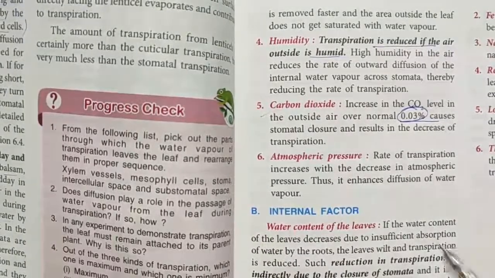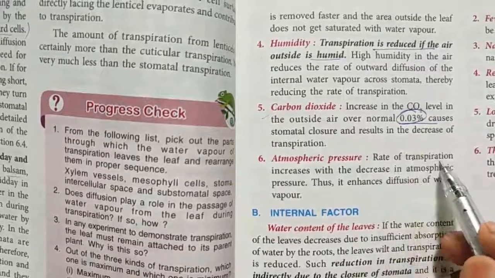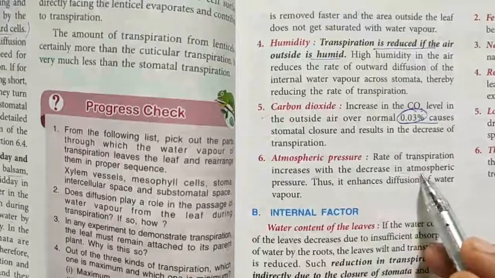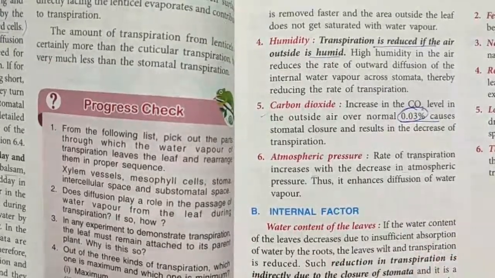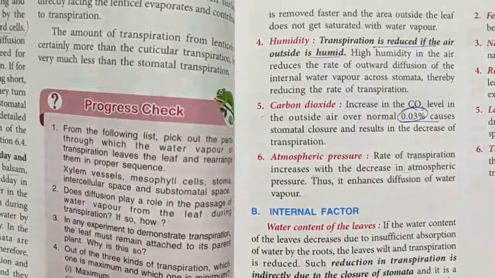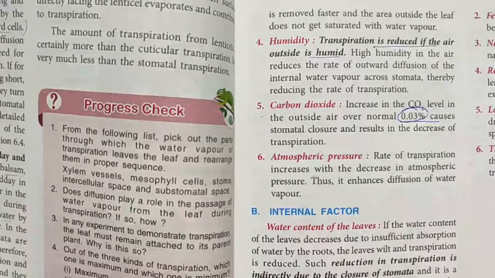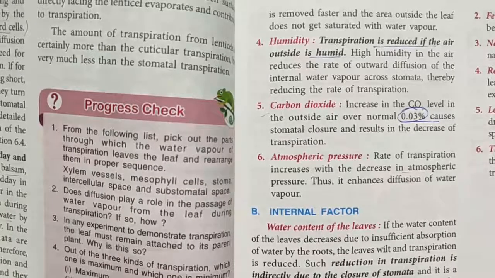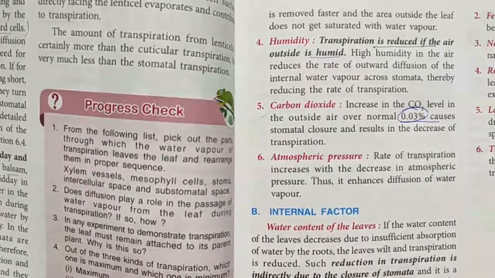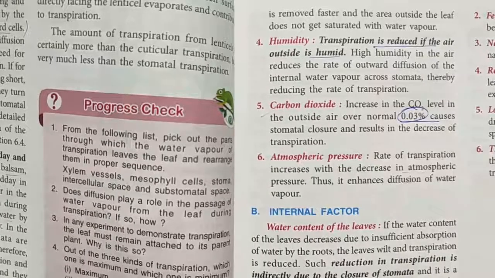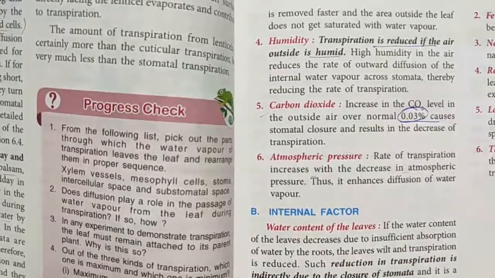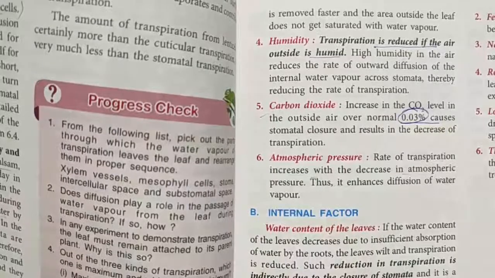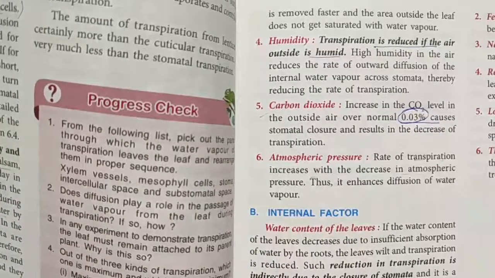Next is atmospheric pressure. The rate of transpiration increases with a decrease in atmospheric pressure. So if atmospheric pressure decreases, it will cause an increase in the transpiration rate. Vice versa, if there is an increase in atmospheric pressure, there will be a decrease in the transpiration rate. So these are basically the external factors which can affect the rate of transpiration.